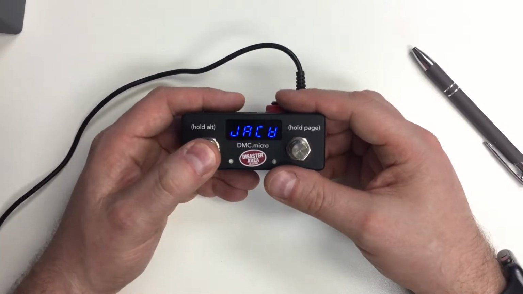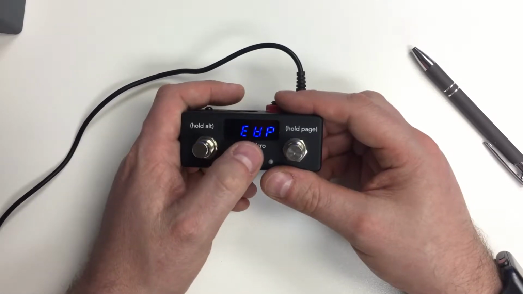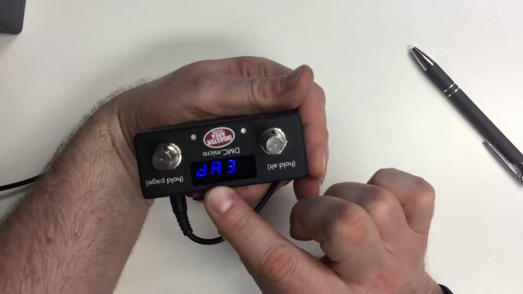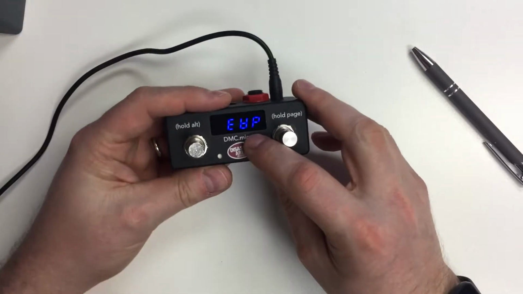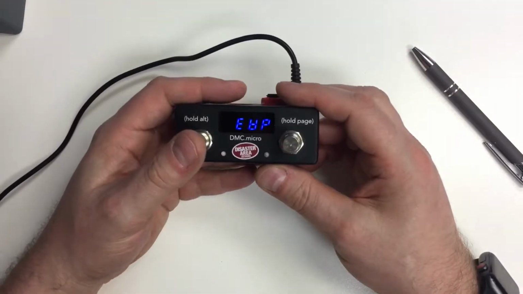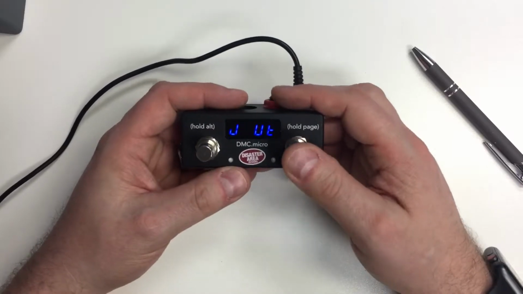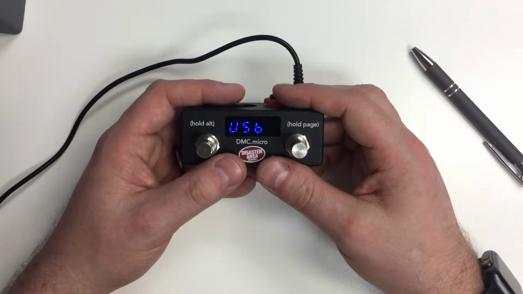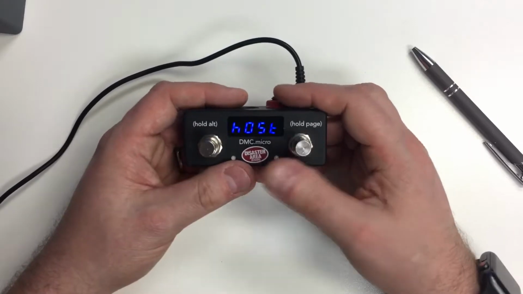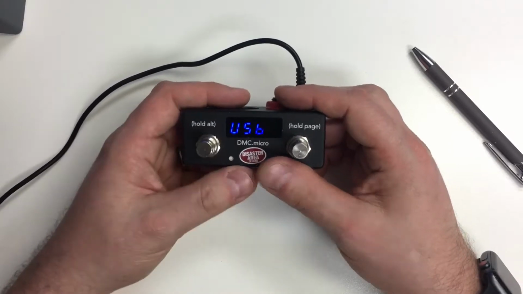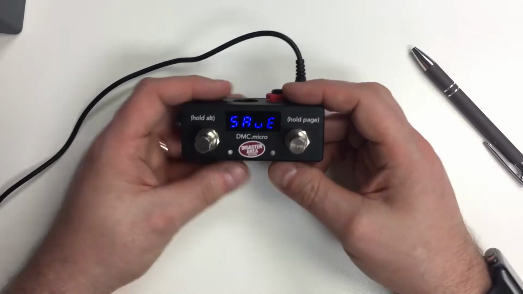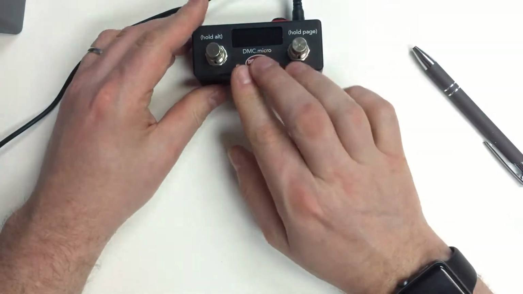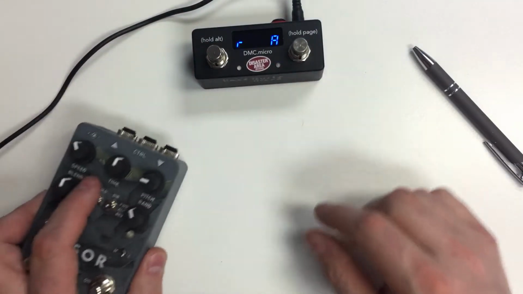And then when we get to jack, this should be set for expression by default. So it's going to look like E, and then an upside down A, and then a P. That's the X. Don't ask me why it's the X. I don't know. Okay, and then finally, we're going to get over here to USB, and we're going to set that to host. So USB host. And now we'll hold the right button to save. So now that we're saved, we can power off and power back on, and that will initialize the USB host.